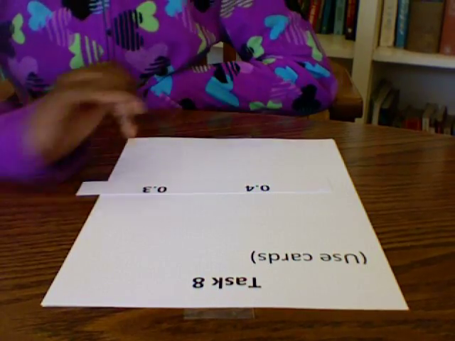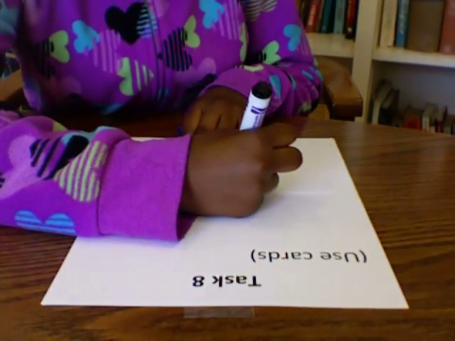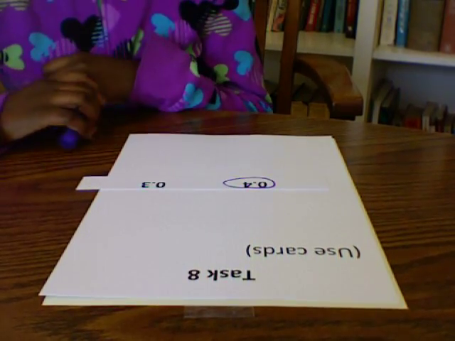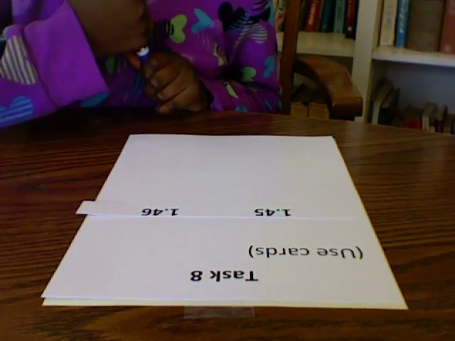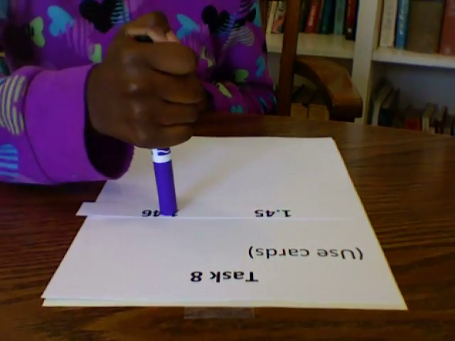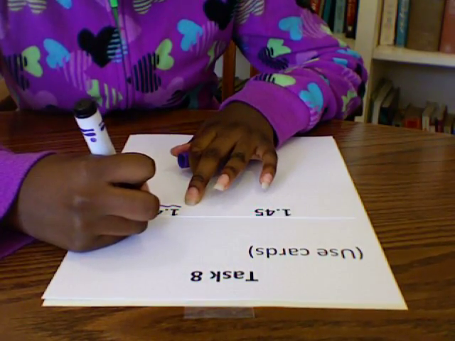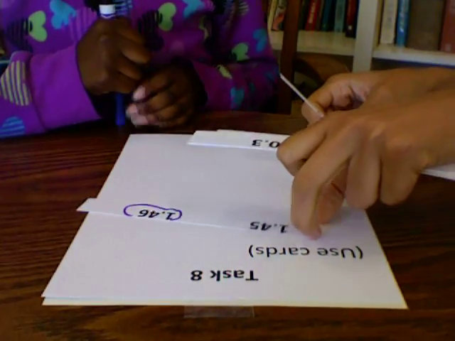How about with those two? Which one's larger? And how did you know? Because 4 is greater than 3. Okay, you'll pass that one to me. Thank you. Let's look at those two. Which one's larger? You'll circle it for me? Oops, I need a curve. That's okay. Okay. Thank you.